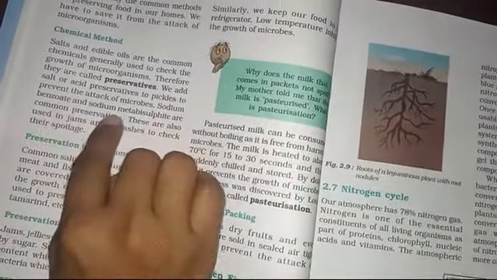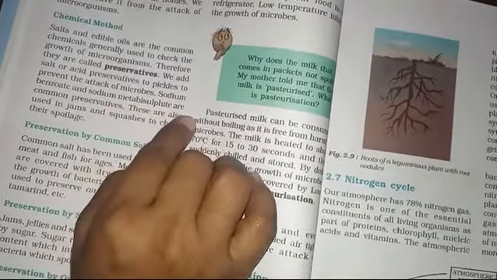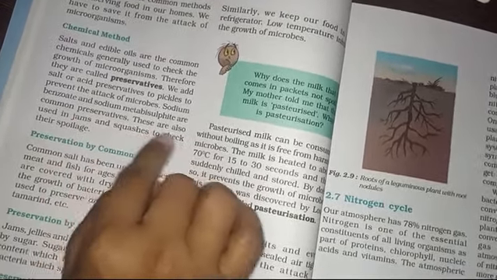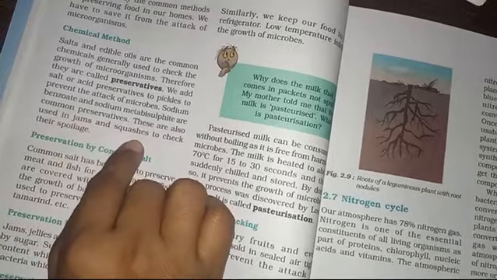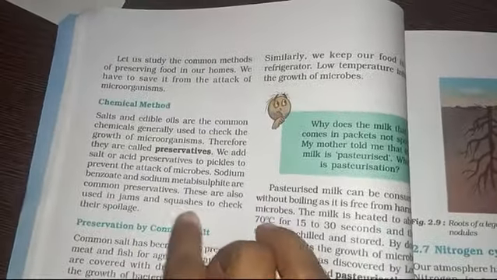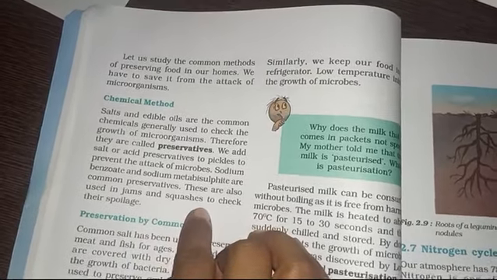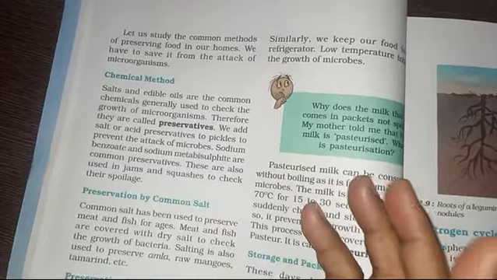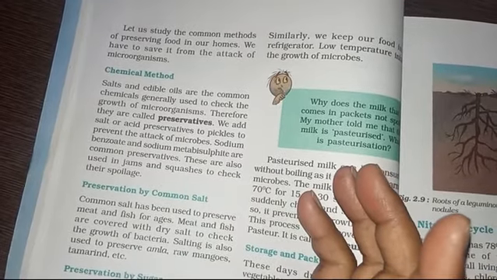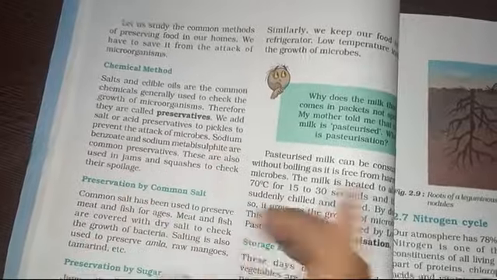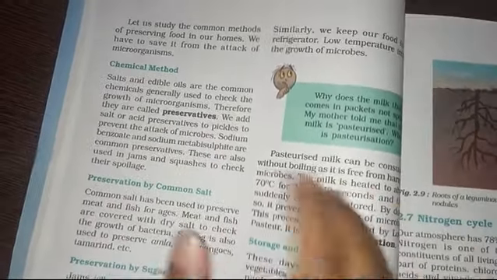Sodium benzoate and sodium metabisulfite are also common preservatives. Okay, and these are also used in jams and squashes to check spoilage. These jams and squashes are used for a longer period, so they must be preserved. How do we preserve them? We use chemicals like sodium benzoate, sodium metabisulfite, etc.